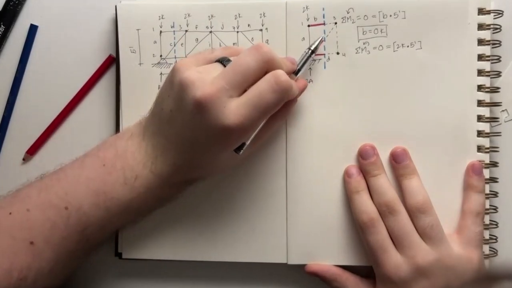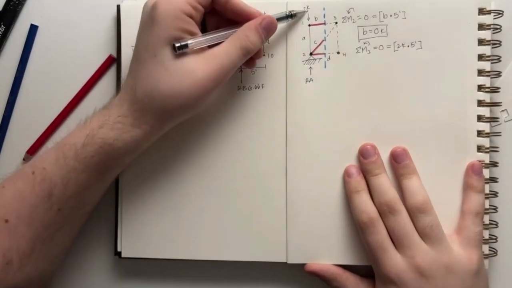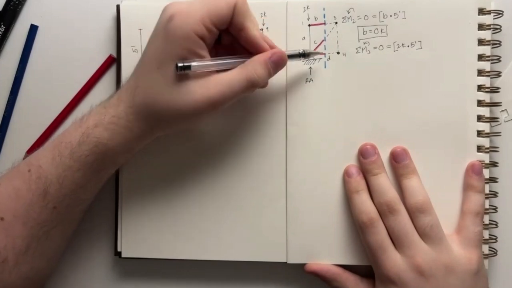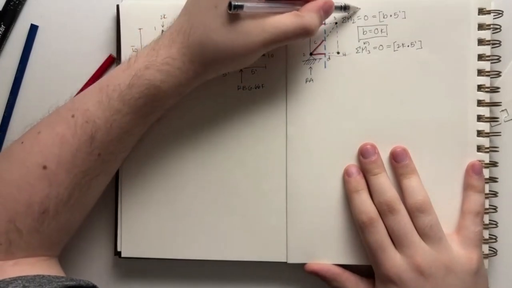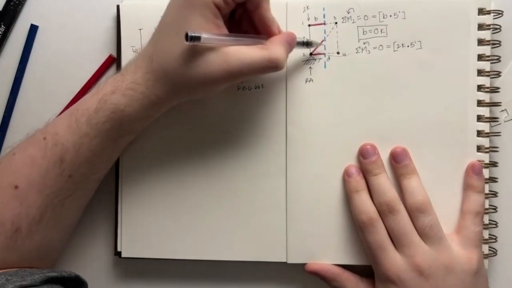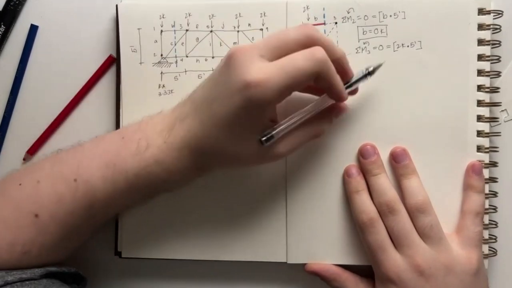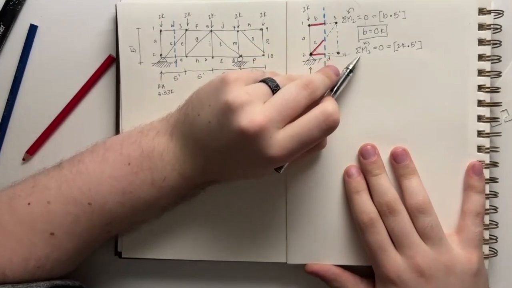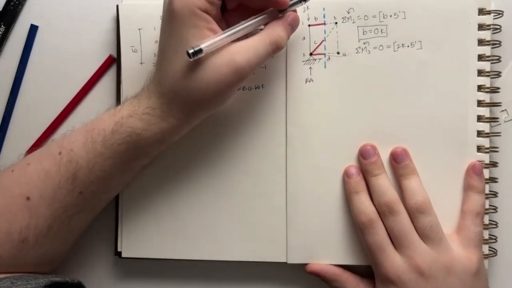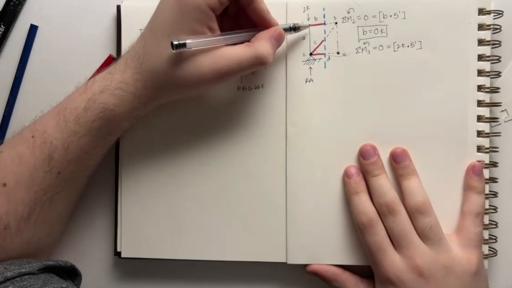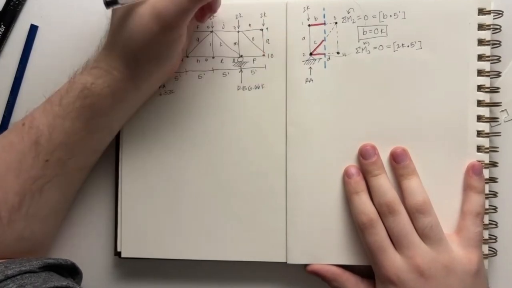And let's see, should that be positive or negative? Well, the 2 kips is going down and it would go like this. So it would create a moment that is counterclockwise. So it's going to be positive because that's what I stated in my equation. Next, should I use member A in the moment? No, because it's not being cut.